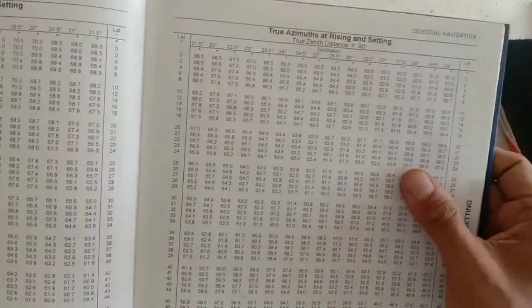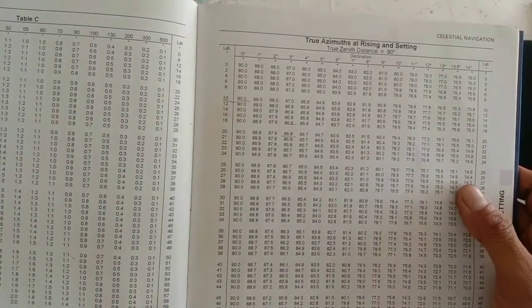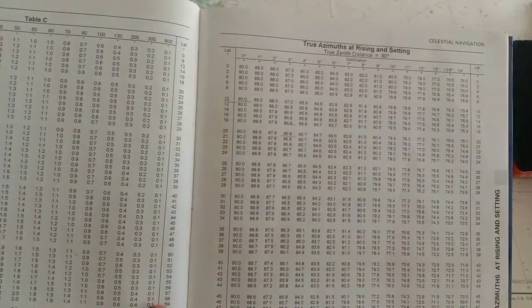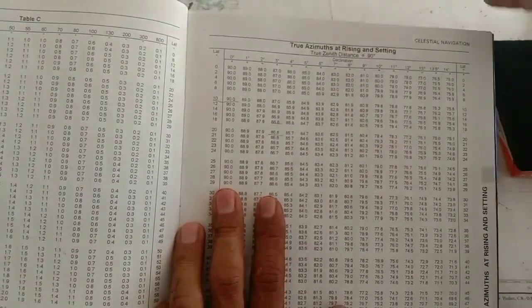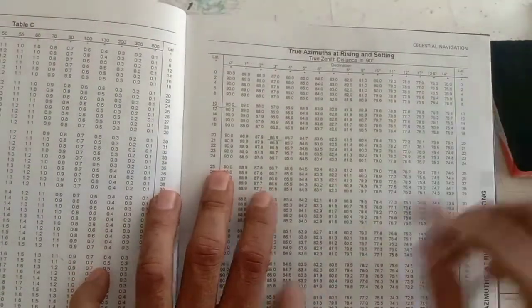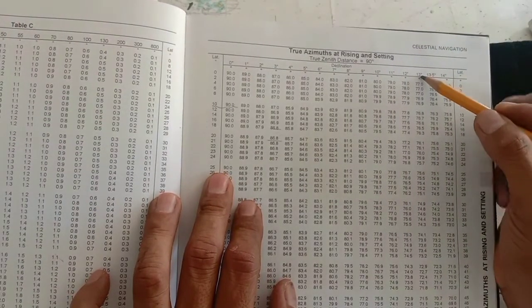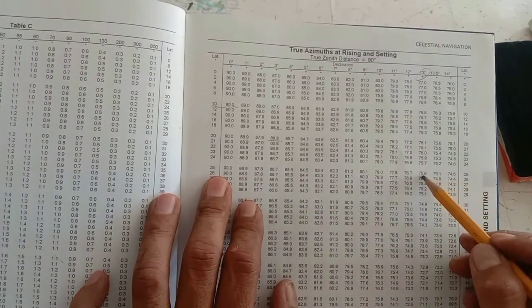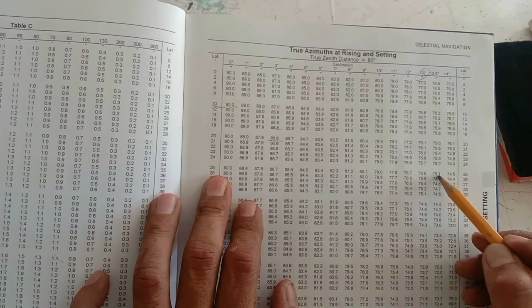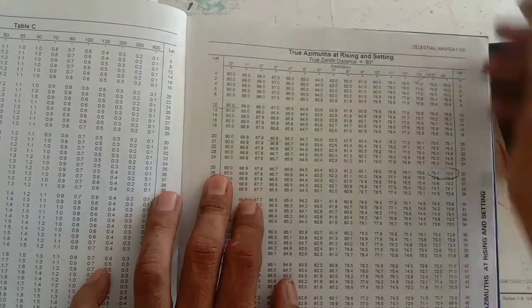So, ang latitude natin ay 25 with a declination of, ilan yung declination natin? 13 degrees 41. So, 25 ay nandito. And 13, ito. Under 13. So, more than 13, dito tayo. So, 13.5 and 14.